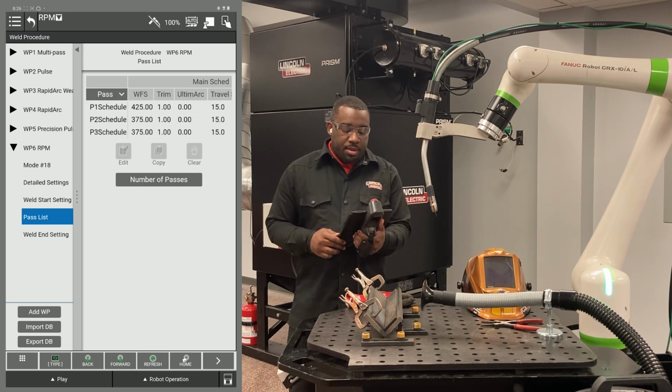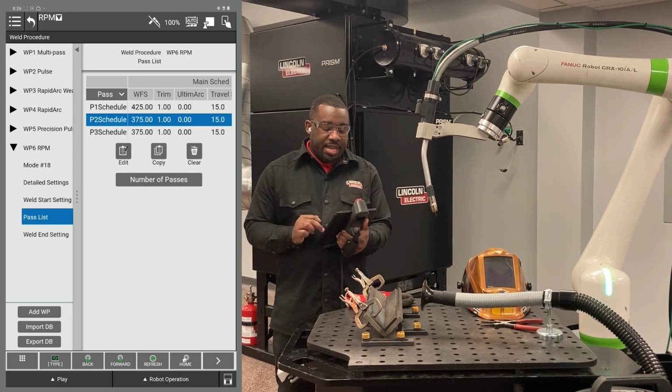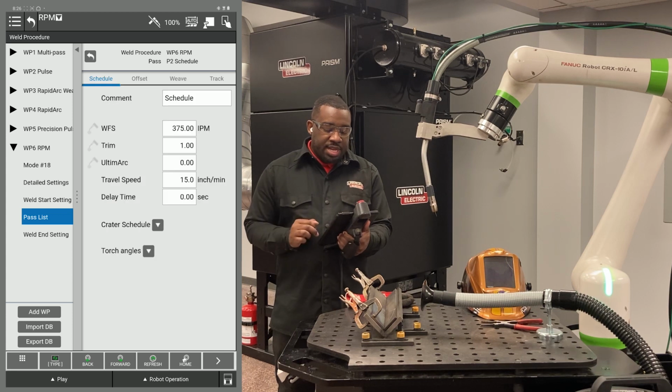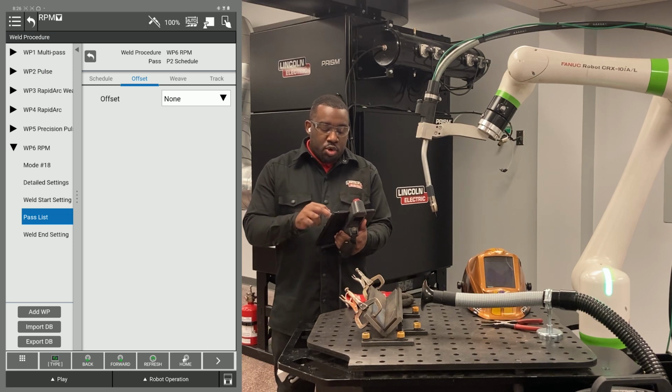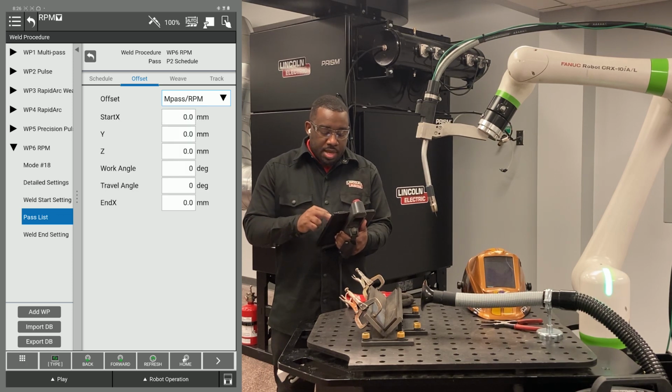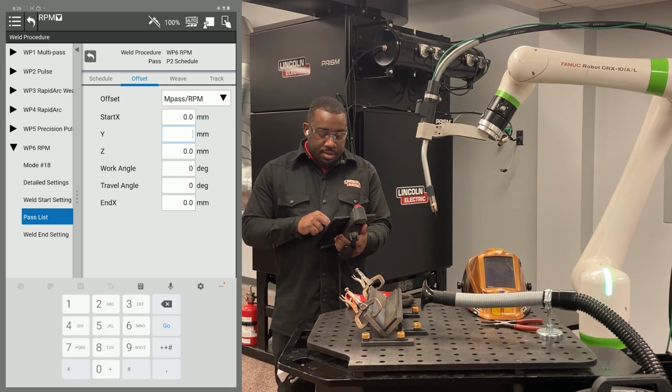After that, you're going to hit the back button and go to your second pass. Hit edit on your second pass and enter your parameters here. You want to turn on your offset and make sure it says MPass/RPM. Now here you're going to put in the offset that you decided was good for your program. For me, I'm going to be using 3 millimeters.